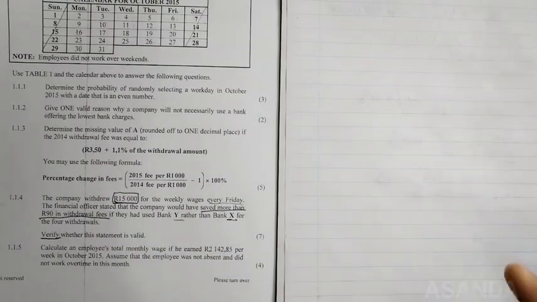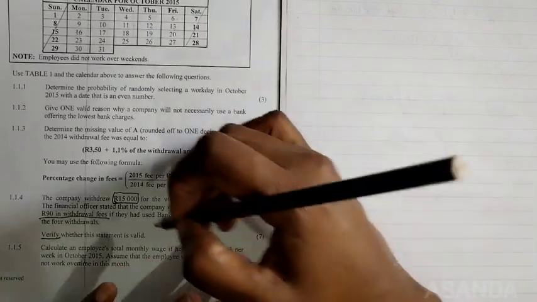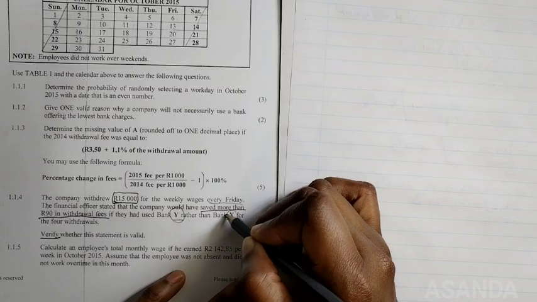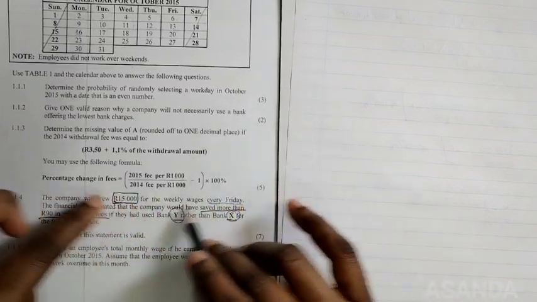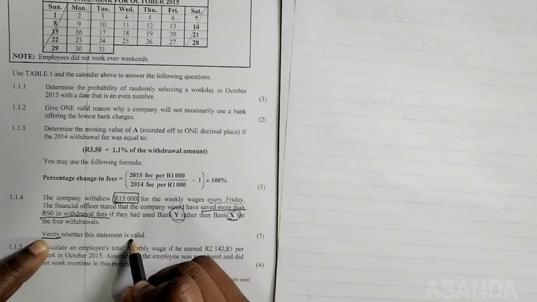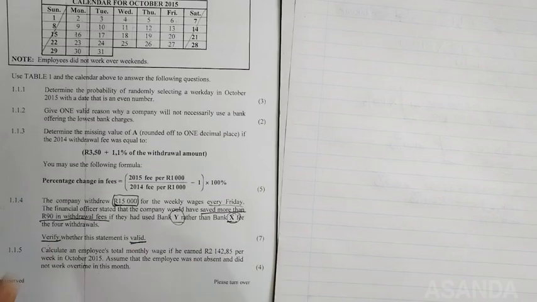But they didn't tell us the fees though. We need to see the fees. So what do we need to see here? We need to see the fees for Bank Y. We need to see the fees for Bank X for what's happening here, and then we will be able to say, is the statement valid or not?